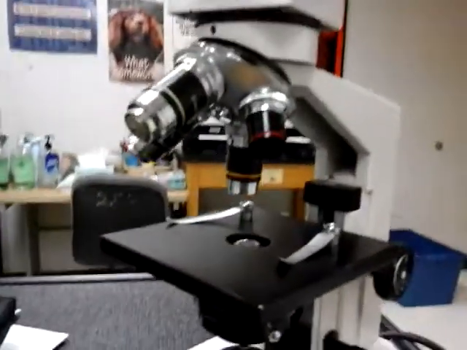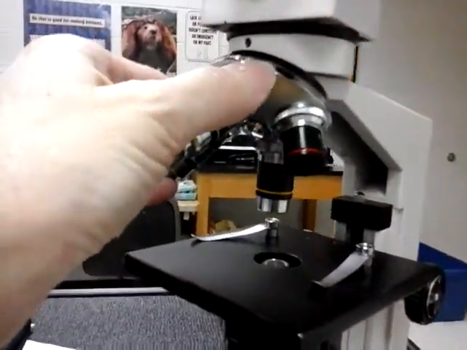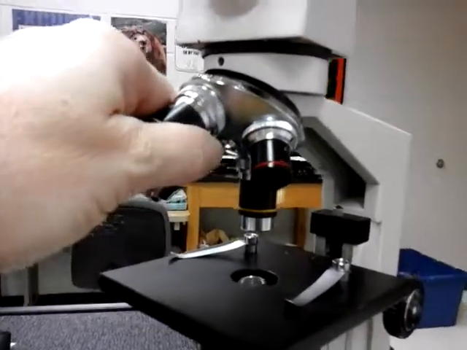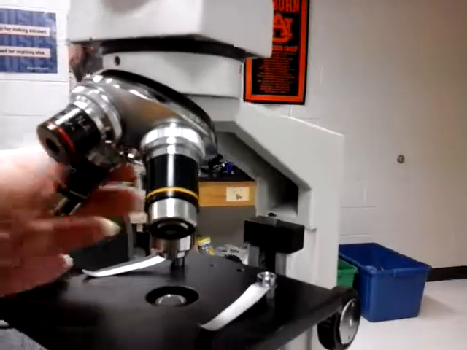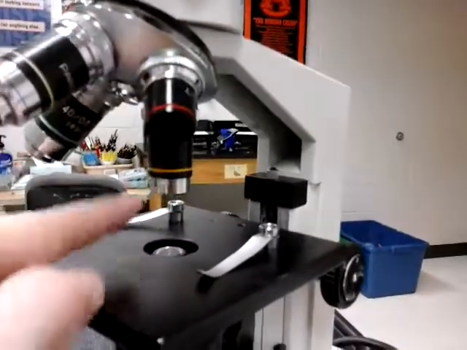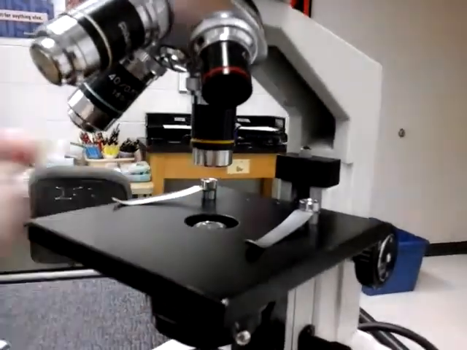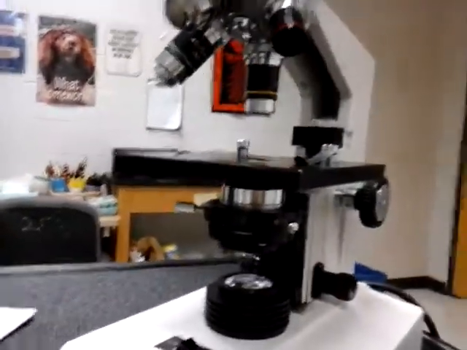And then when you want to change the power, you turn this thing right here. This is what we call the nose piece, and the nose piece turns, so you can change the power. Whichever one is hanging down is the one that we're going to use. So you can see here we have a yellow ring. That's what we call medium power.